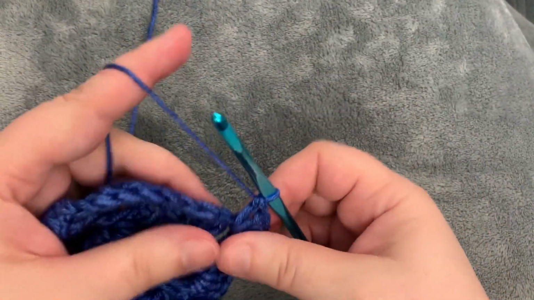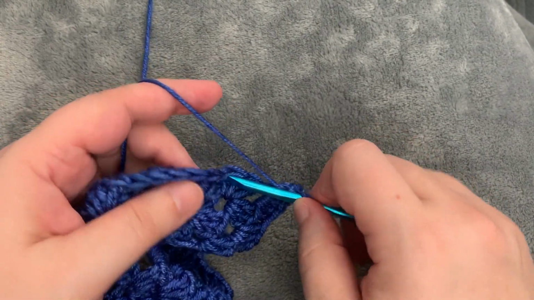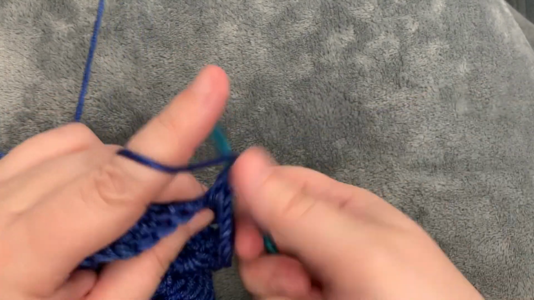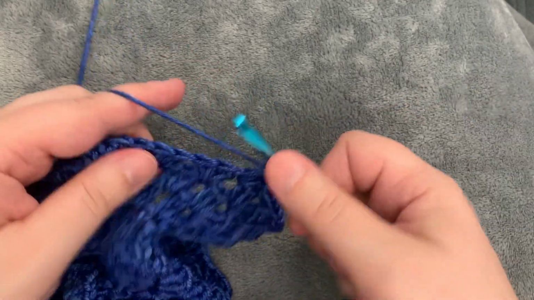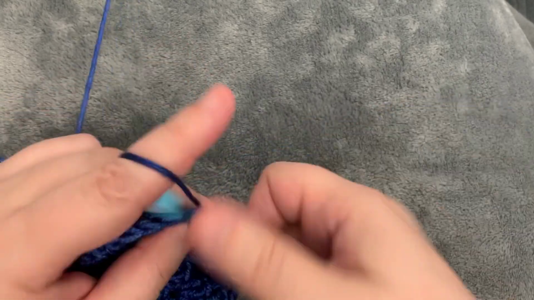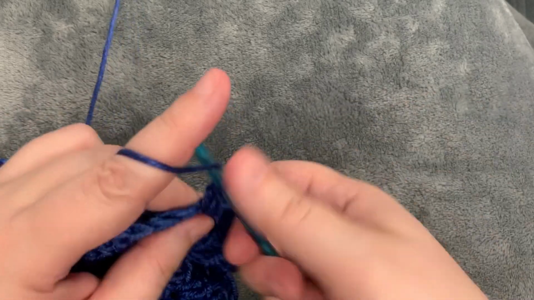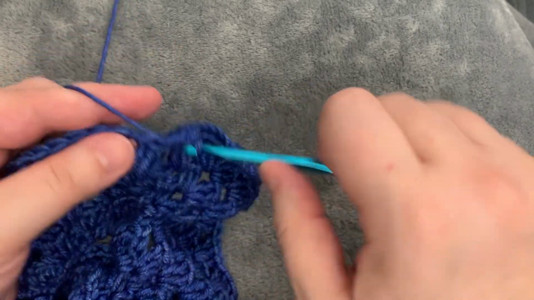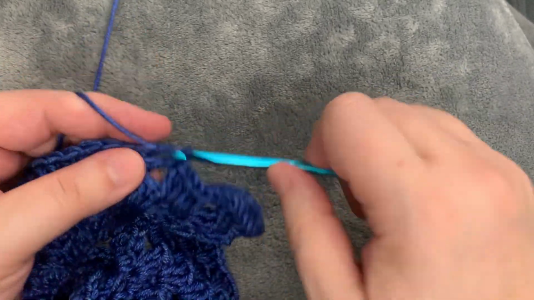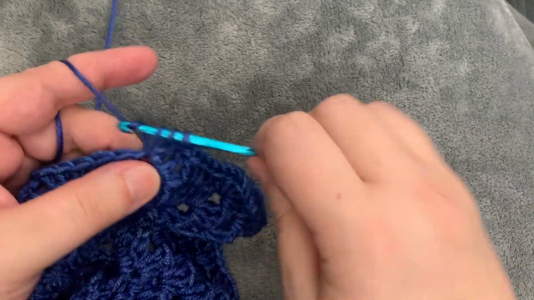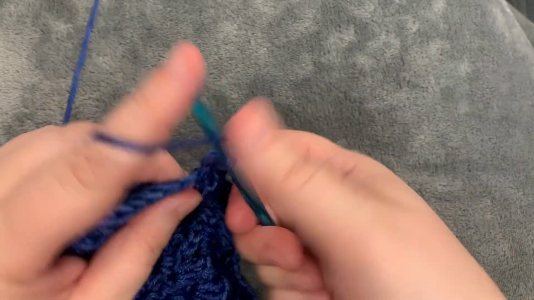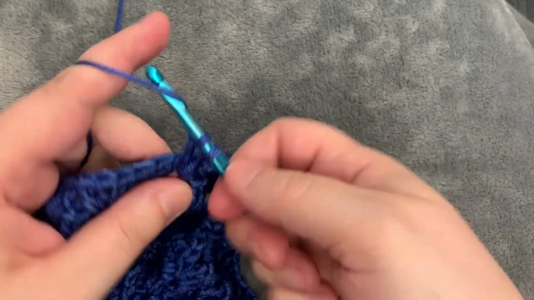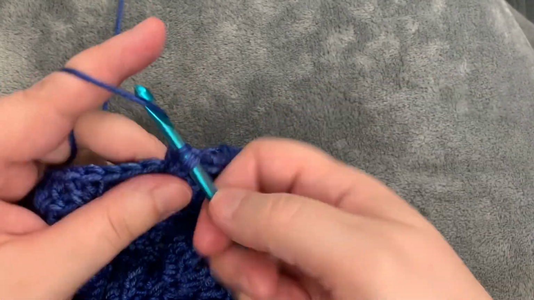And after we've turned the corner, then we do 3 double crochets in the next 3 spaces. So 1, 2, 3. That's the first one. 1, 2, 3. That's the second one. 1, 2, 3. That's the third one. And then we do 4 in the next one. 1, 2, 3, 4.